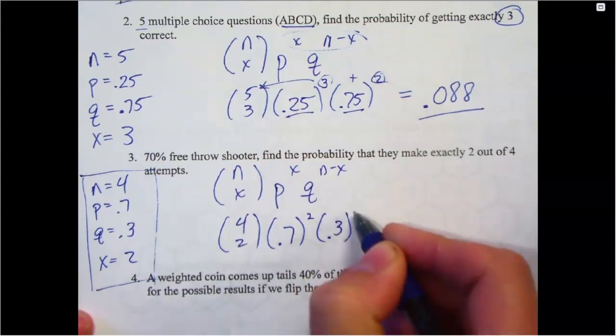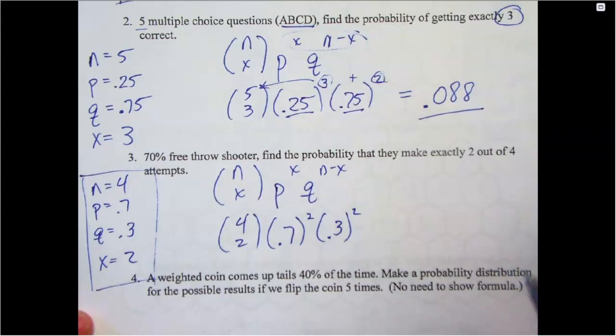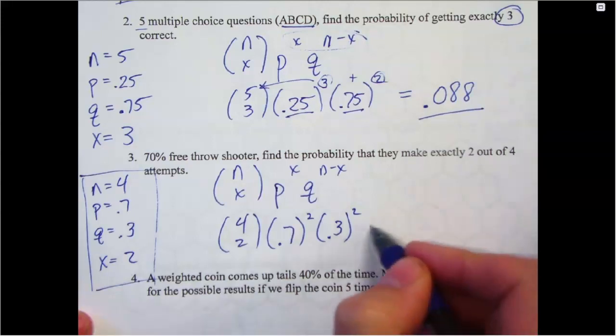If you're a work-ahead person, we're going to skip 4 and 5 for today. We're going to come back to them tomorrow.